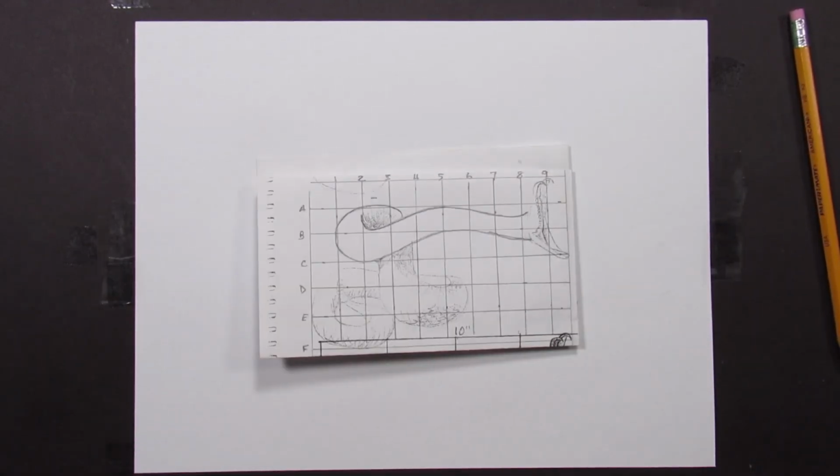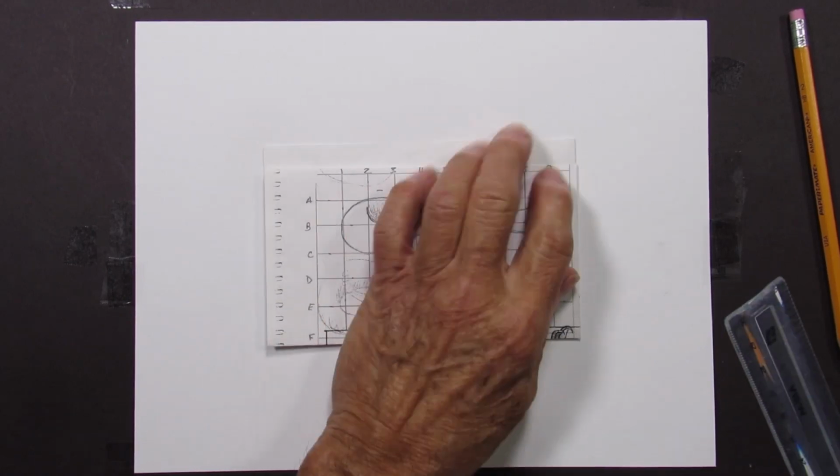We're going to draw today a snake. This is a lesson on using the grid, G-R-I-D technique. And the grid helps us in learning proportions and accuracy. So we're going to draw a snake. This is a drawing lesson. I'm going to draw a snake.